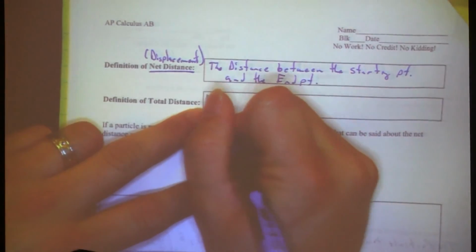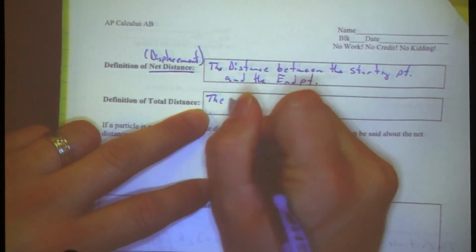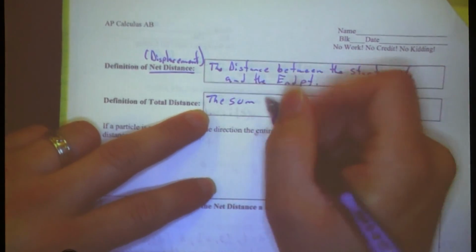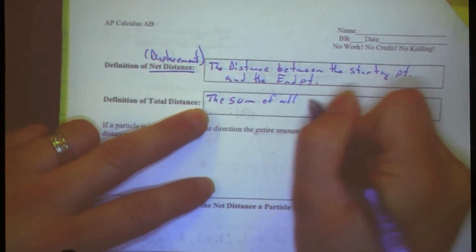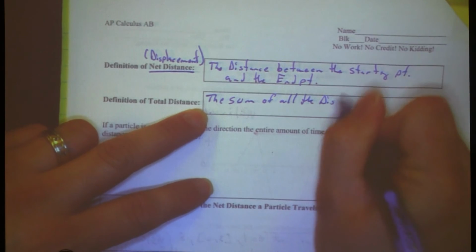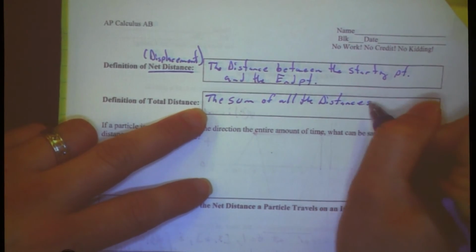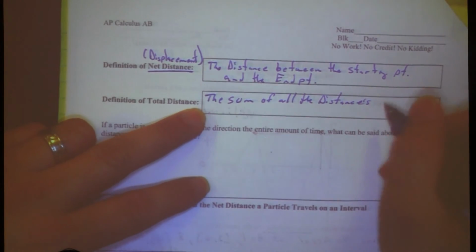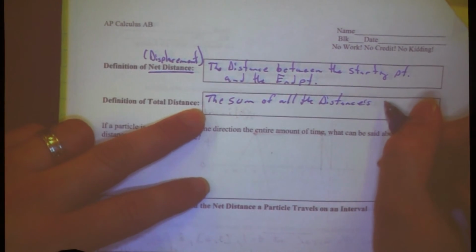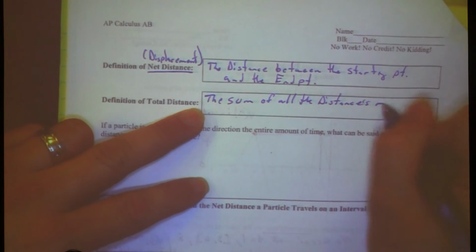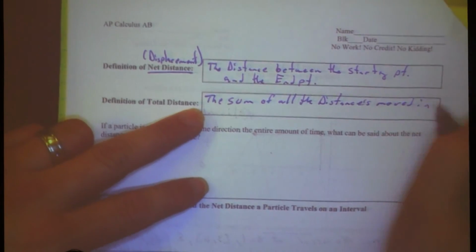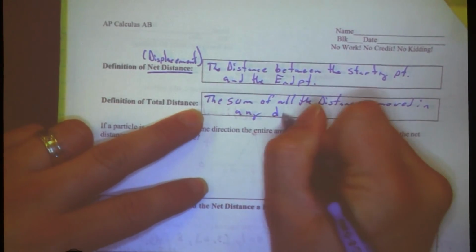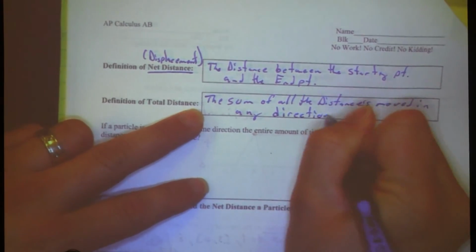Alright, how about total distance? Total amount you traveled. So could we say that it's the sum of all the distances, right? The sum of all the distances moved in any direction.